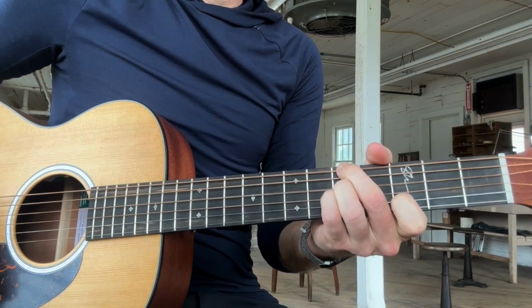Okay, so I ended up here on A major, but I started on A minor. Now, the incredible thing about this arrangement, and why I think this is one of the best uses of an augmented chord, is because it acts as a gateway in between parallel major and minor, all right?